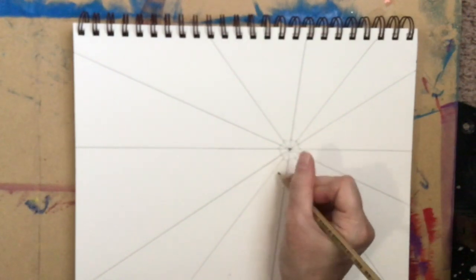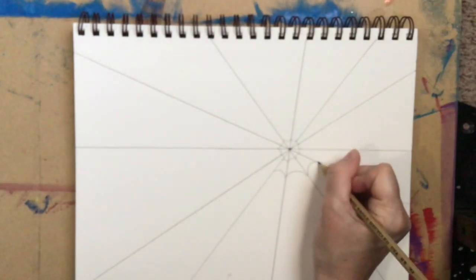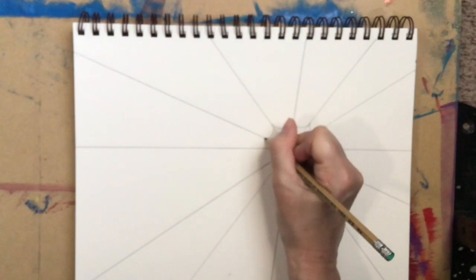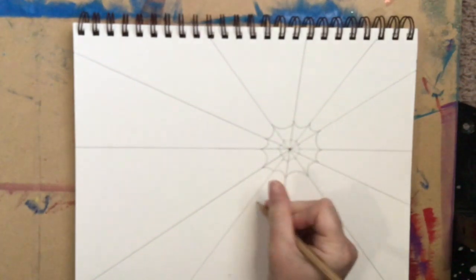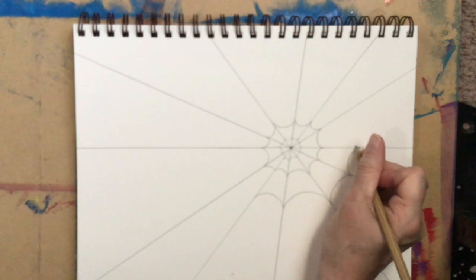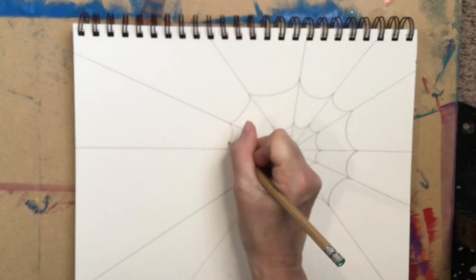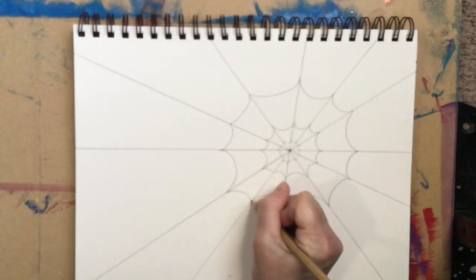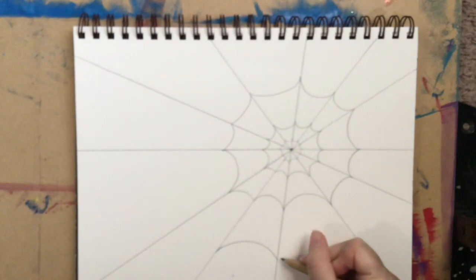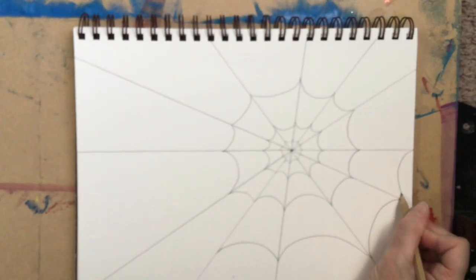that kind of looks like a web, a spider's web. And the next ones I'm going to place a little further out, like so. And I'll continue those going a little further out until I run out of room at the edge of the page. It is important to make sure they line back up where you start by the time they go to the outside.